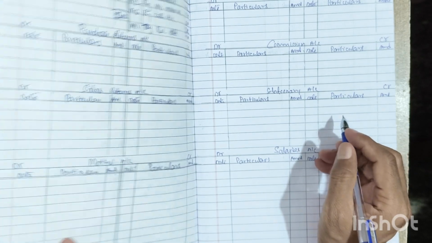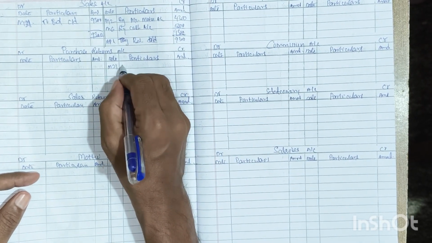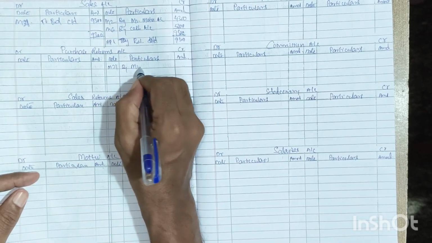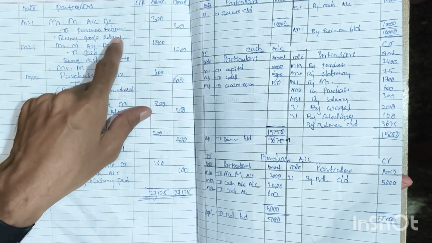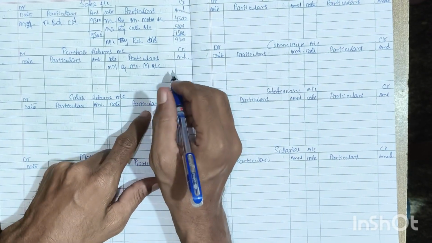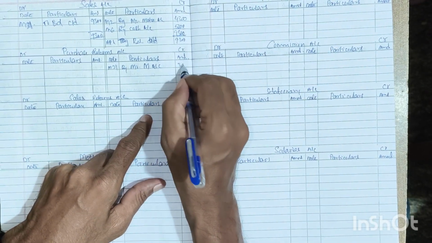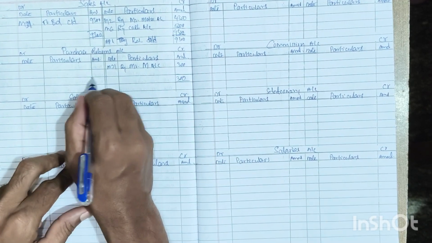March 21st, by Mr. M account. How much? 300. What is that? 300 is always a credit balance, because it's going out of the business. 300 will make the total.